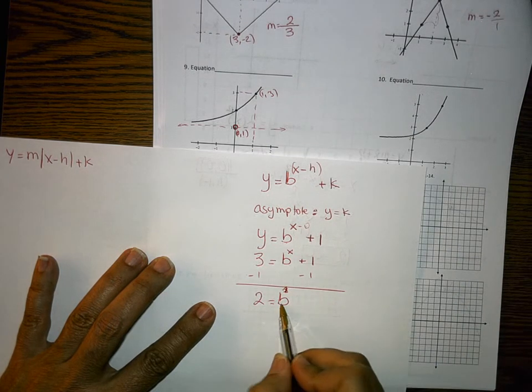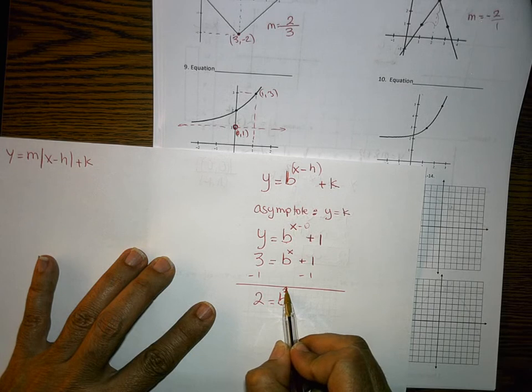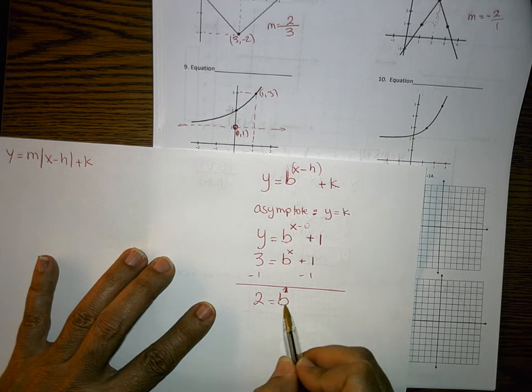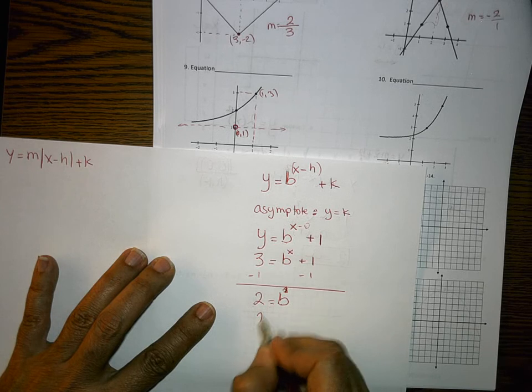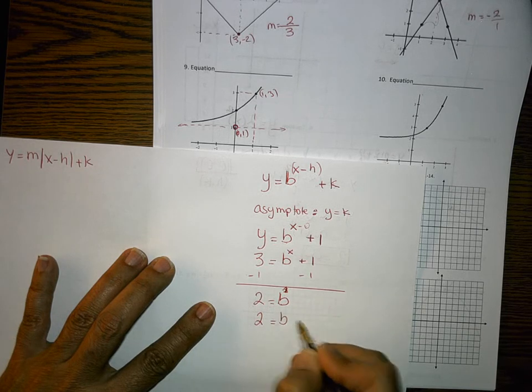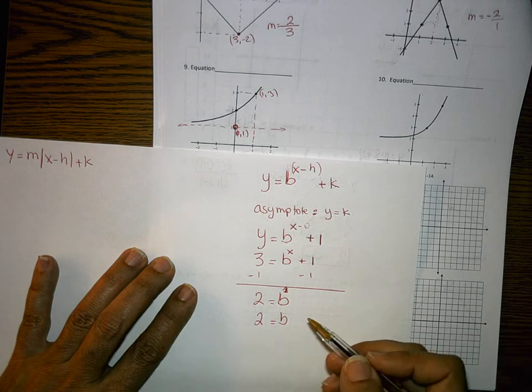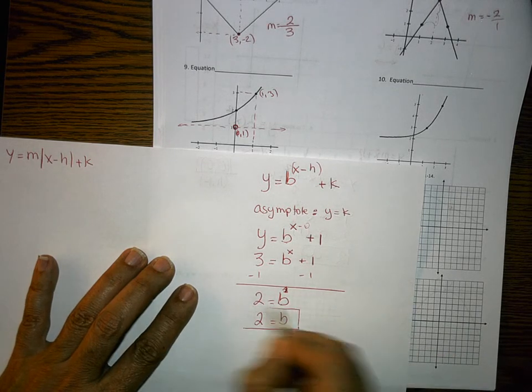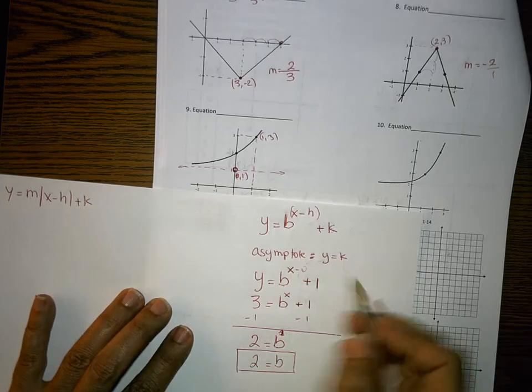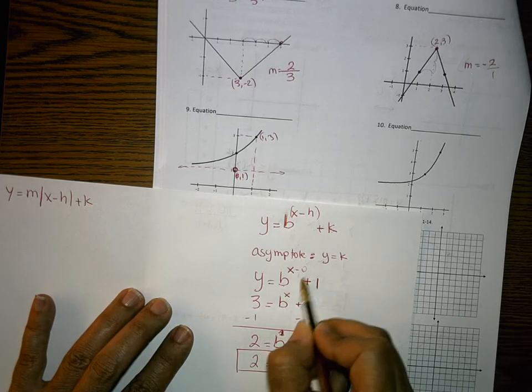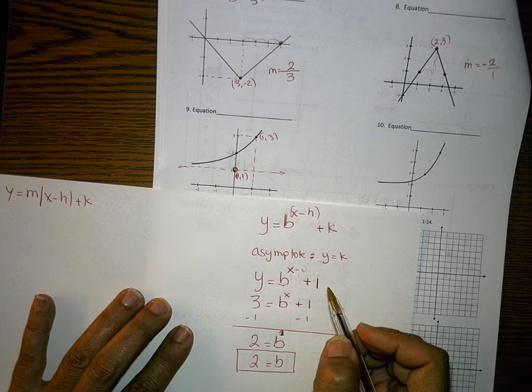So what number to the first power equals 2? Any number to the first power equals itself. So this base must equal 2, okay? Because that's the only number to the first power that will equal 2. So now we have our base. We already figured out that there is a vertical shift, moving the function upward.